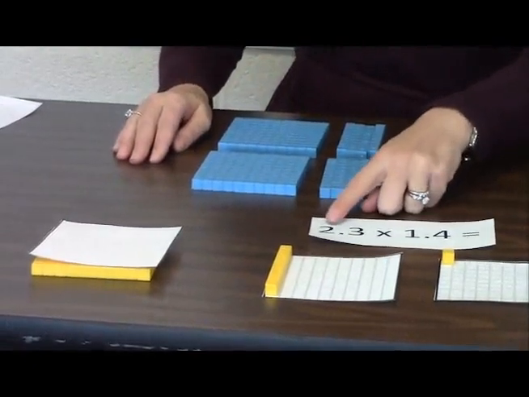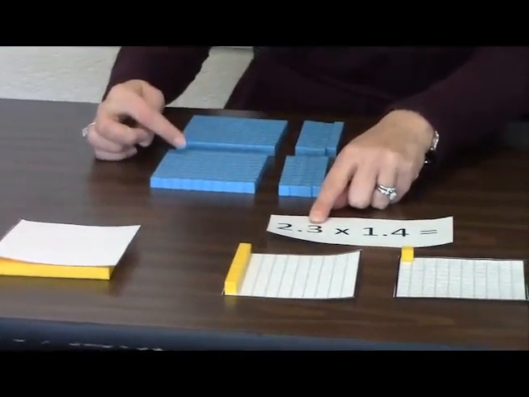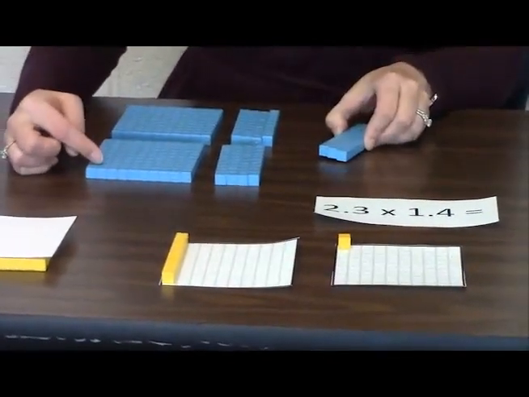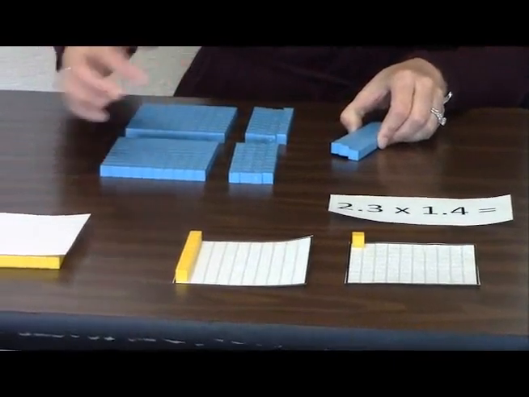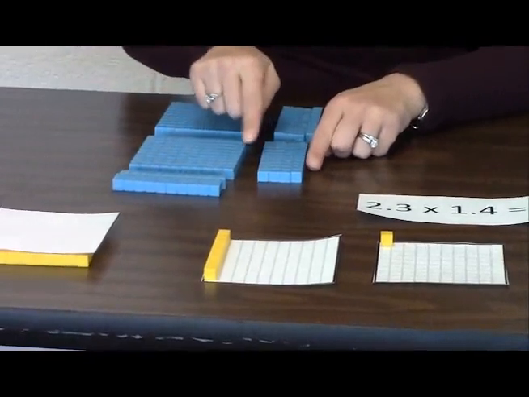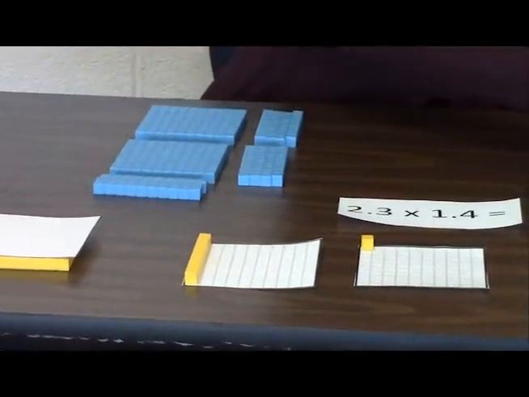Now the problem says 2 3/10. So I'm going to need to make 3/10 of a group. In order to do so, I'm thinking, what is 3/10 of a whole? And I know that to be 3/10. And now I need to find 3/10 of my 4/10, which is 12/100.